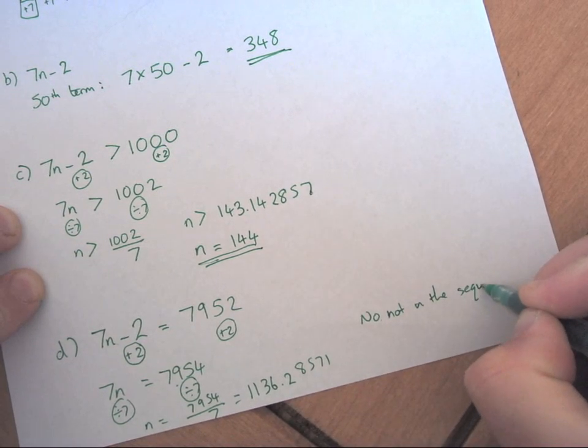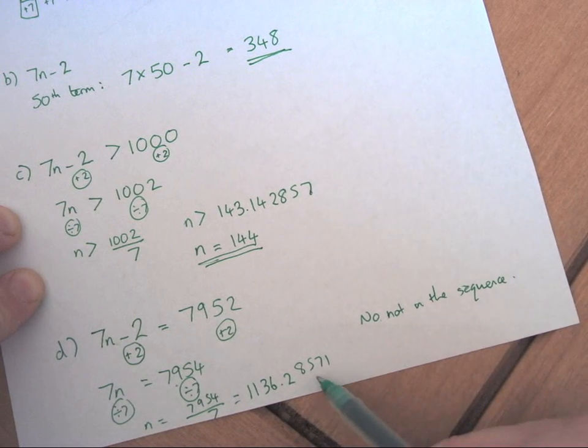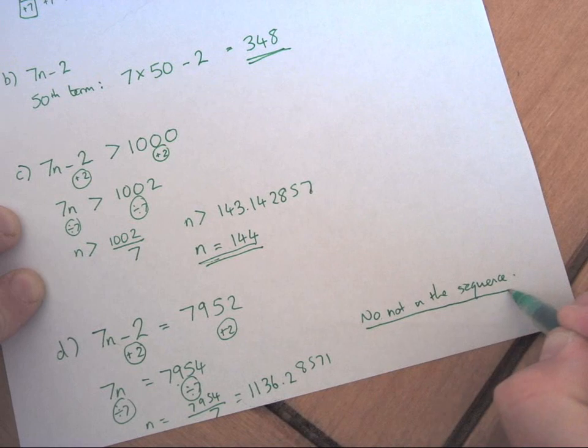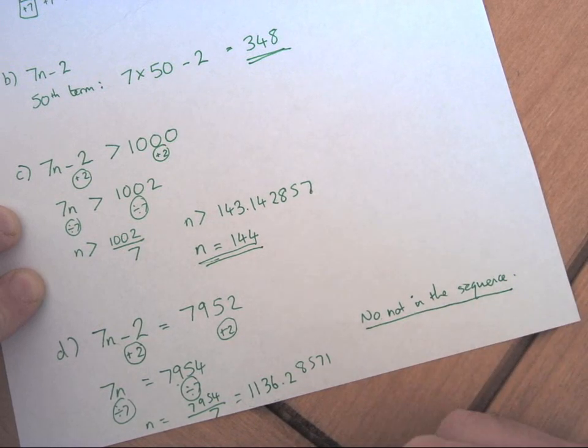For this value to be in the sequence, we would have had to get a whole number answer here. So no, not in the sequence.